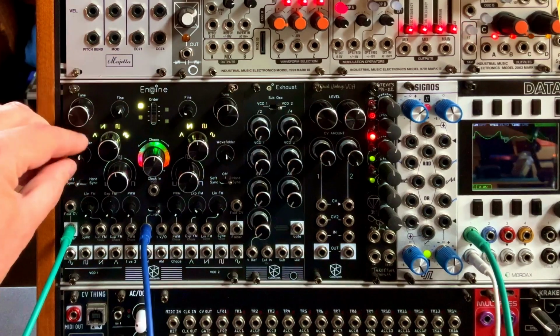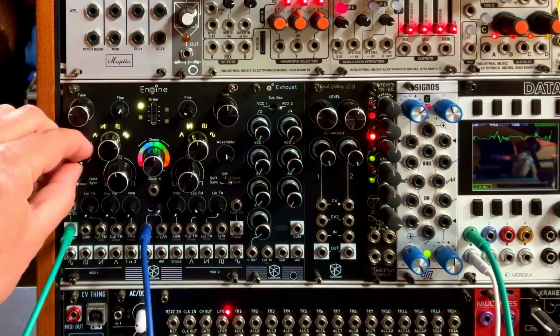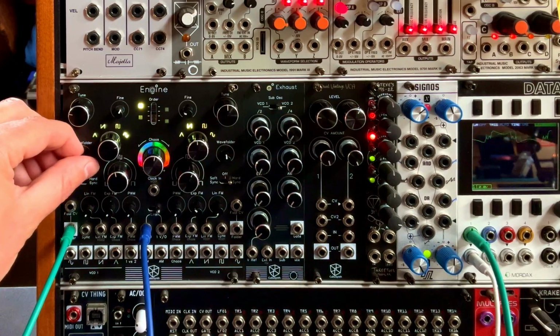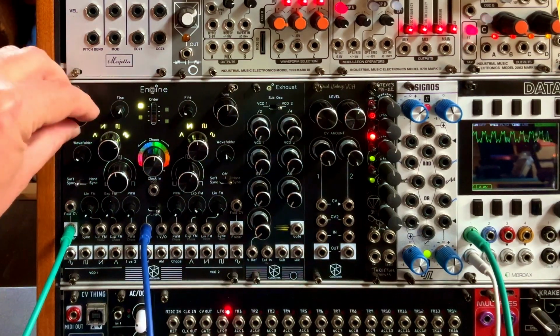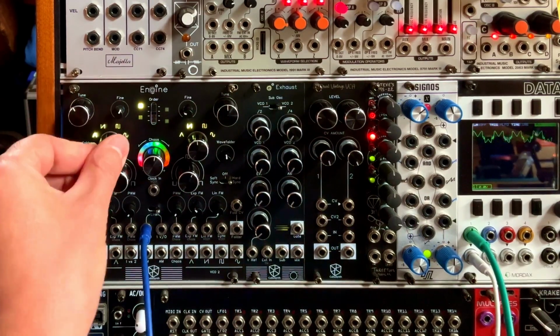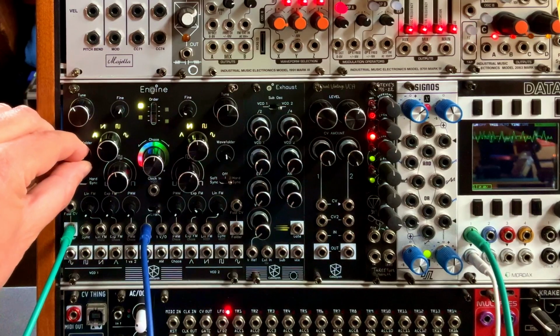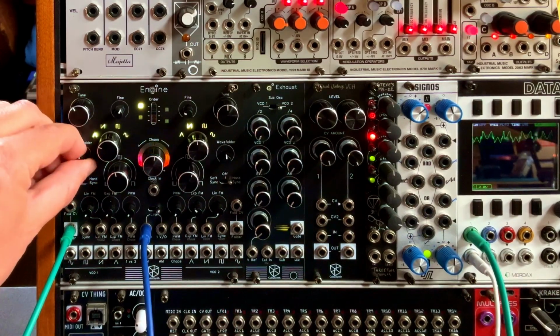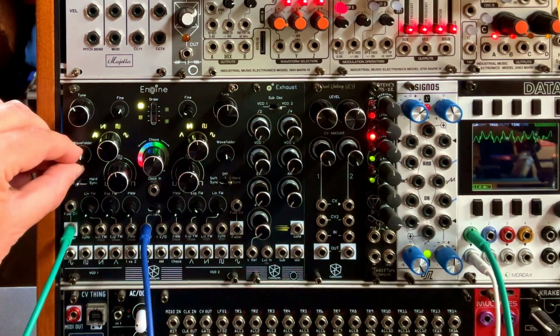It's also a little softer than some of the other outputs, and you can also adjust that by modding a resistor on the output. Sounds really nice. The wave folder sounds really nice with the sine wave. Here's with the triangle. Very nice as well.